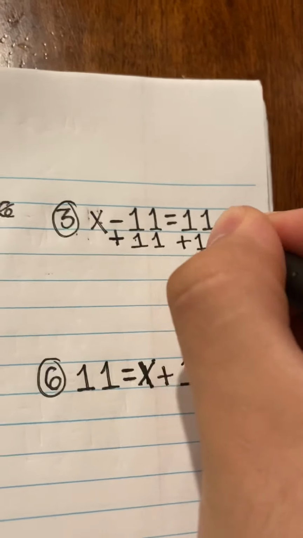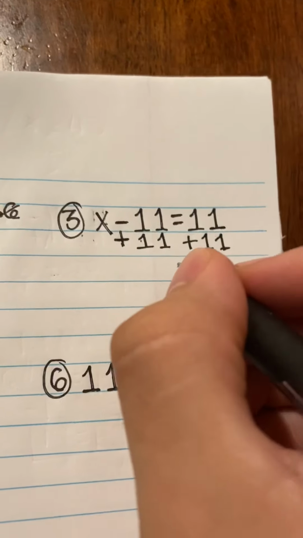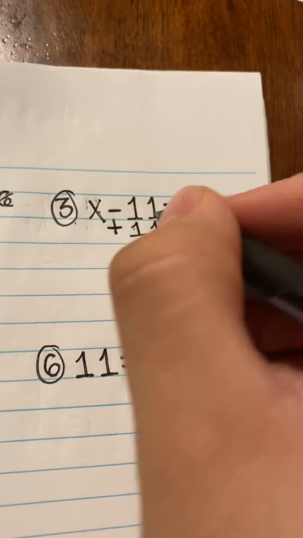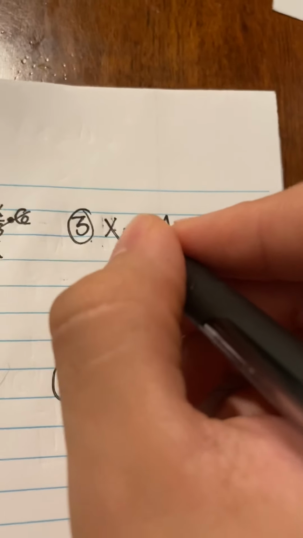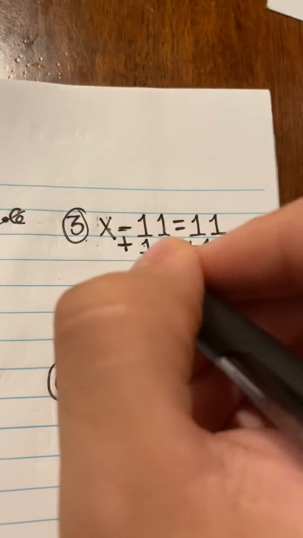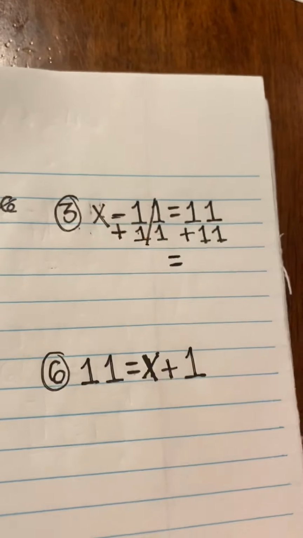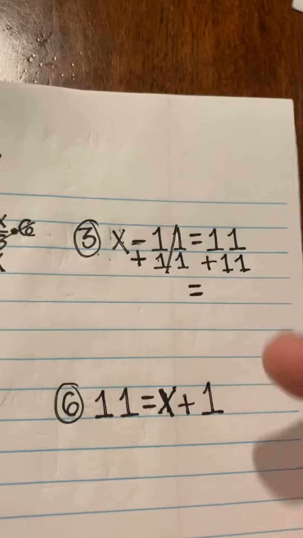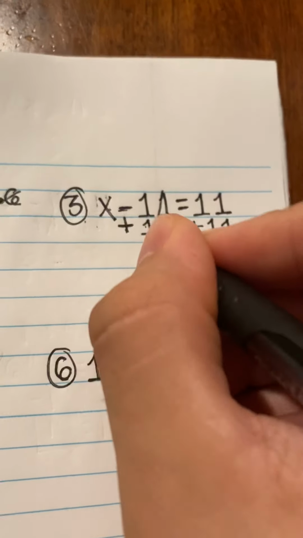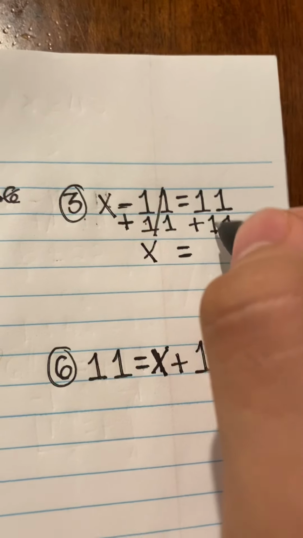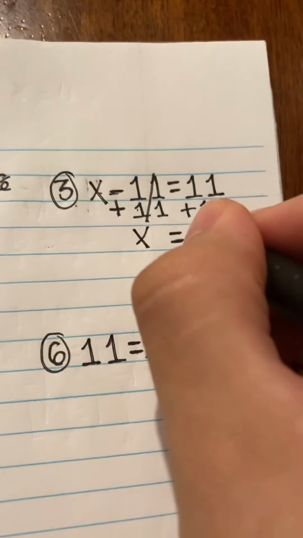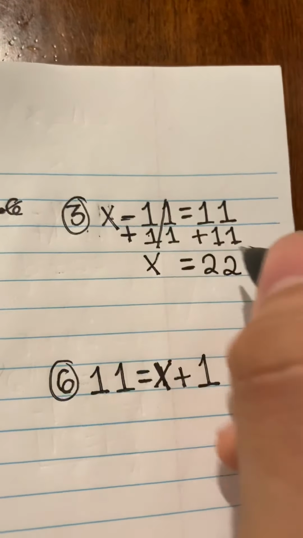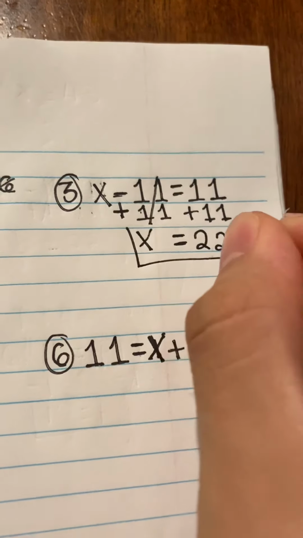So plus 11, and then here's the equal. This side cancels because a negative 11 combined with a positive 11 will give you 0, so there's nothing left. Over here, you're just going to be left with an x, and then here you have a positive 11 plus 11, that'll give you 22. And this is your answer.